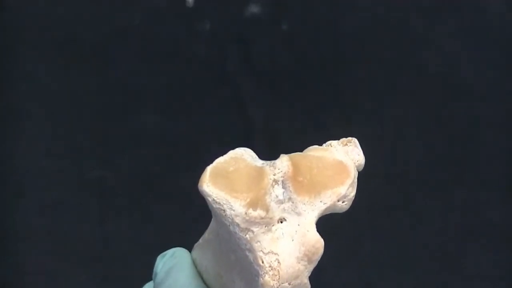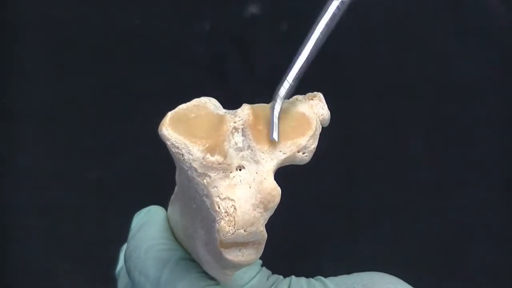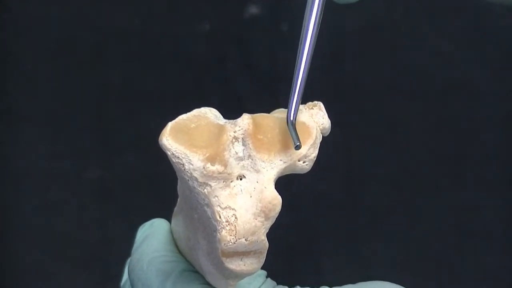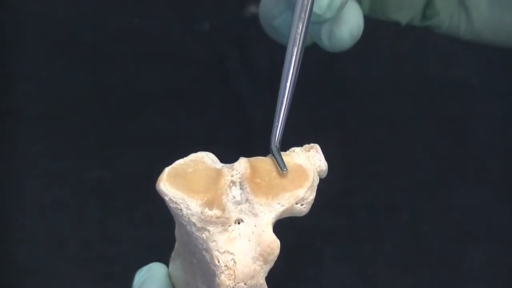Okay, so let's come back to the bone. So what we have here, we have the medial condyle, lateral condyle. Those are almost flat, or not that concave, to accommodate the convex condyles of the femur.